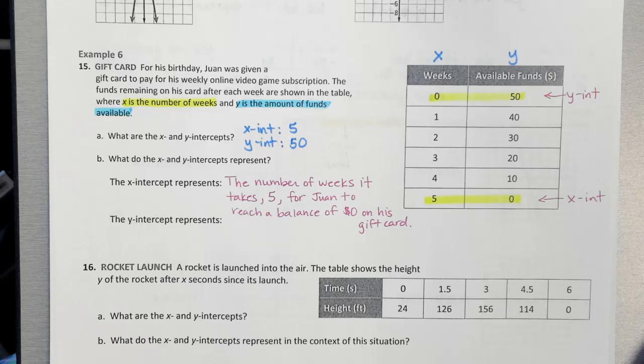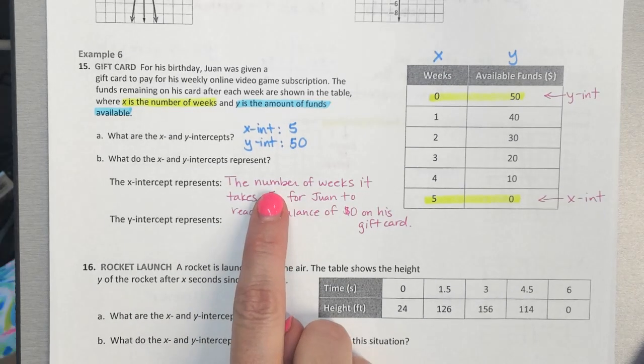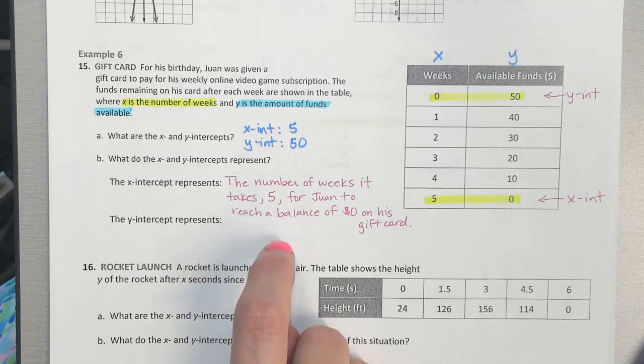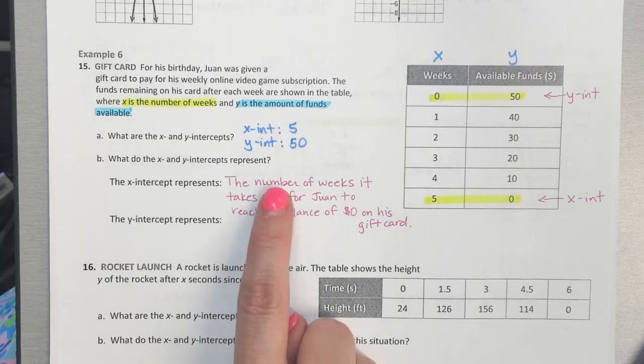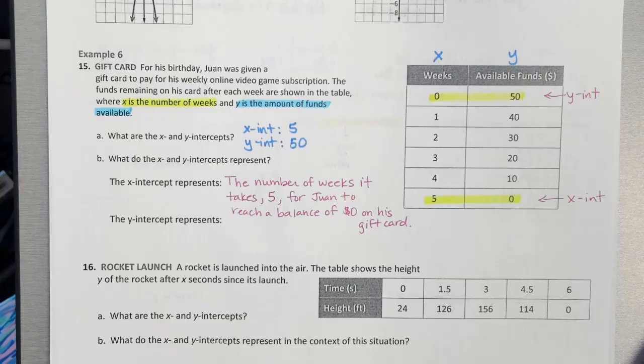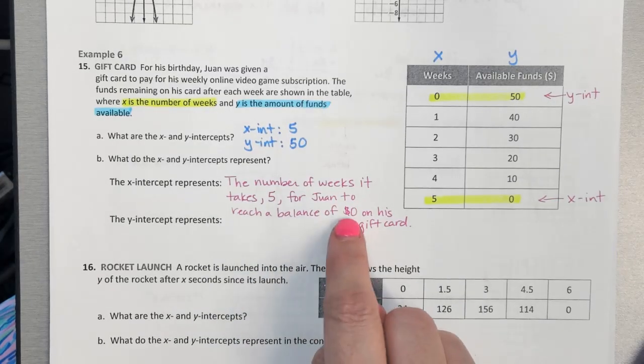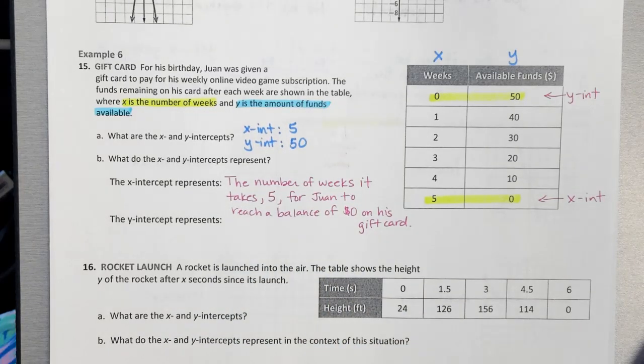This is not the only way that you can word it, but the key things we're going to be looking for are the units and then how many units there are. So somewhere in there it should mention the number of weeks and that is 5, and that the balance is going to be $0 on this gift card.